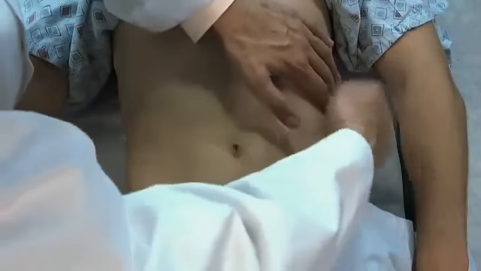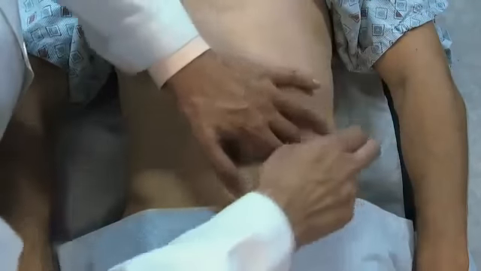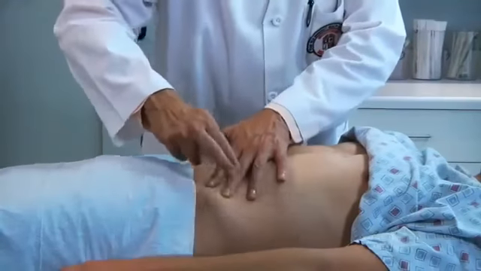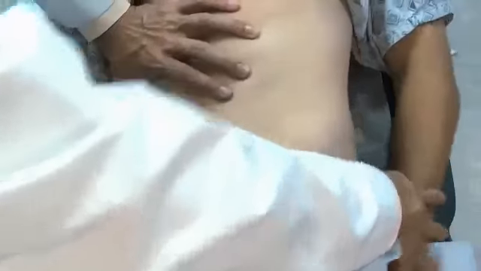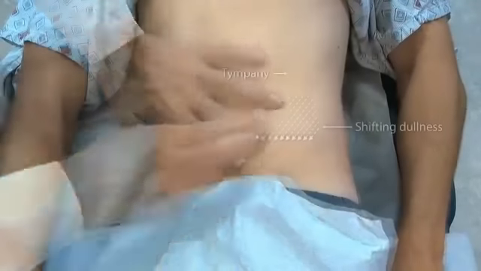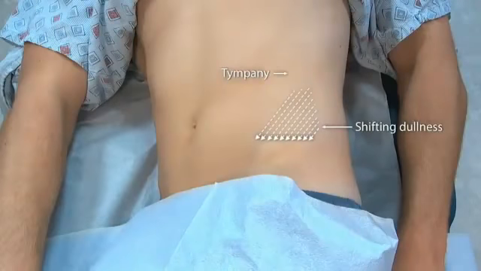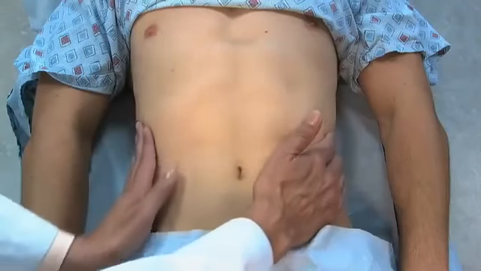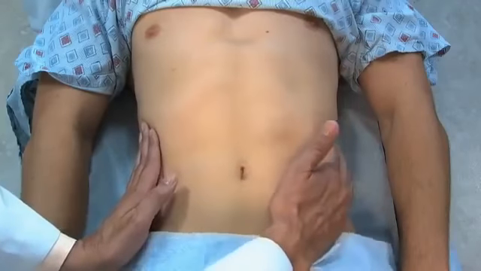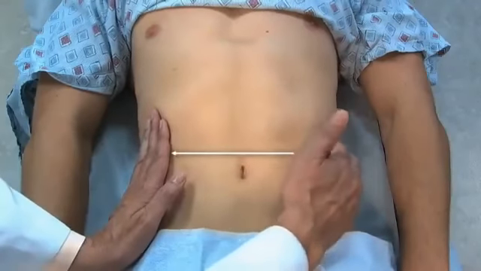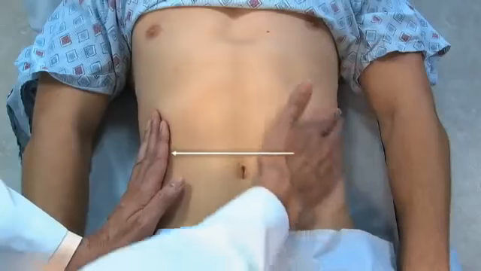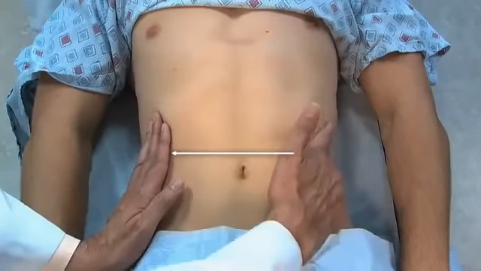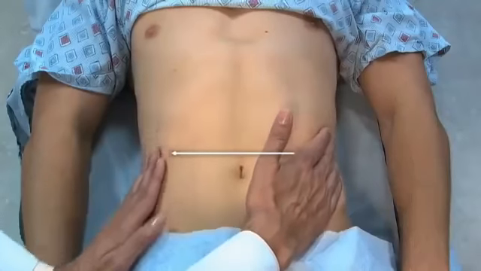Two additional techniques are testing for shifting dullness, percussing the border of tympany and dullness with the patient supine, then turning the patient onto one side and percussing again, and testing for a fluid wave by tapping one flank sharply with your fingertips while you feel on the opposite flank for an impulse transmitted through the fat. Individuals with more body fat will need two sets of hands for this test.